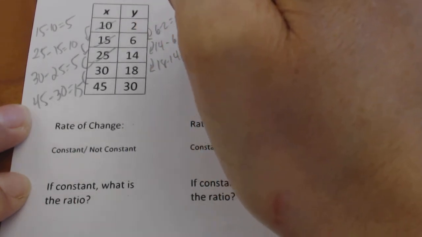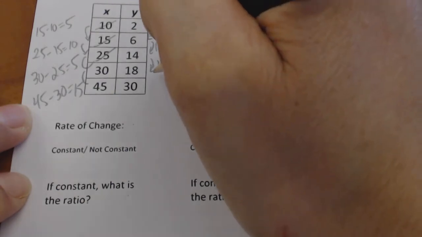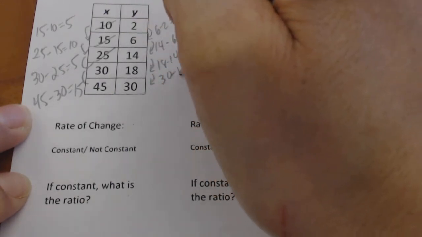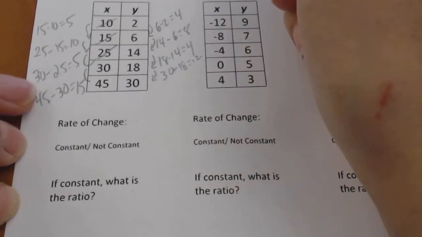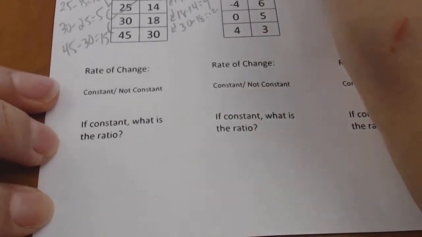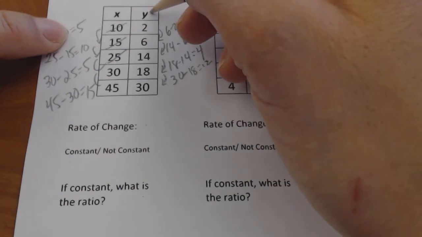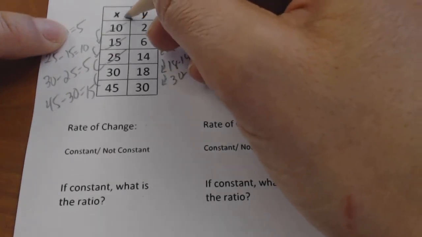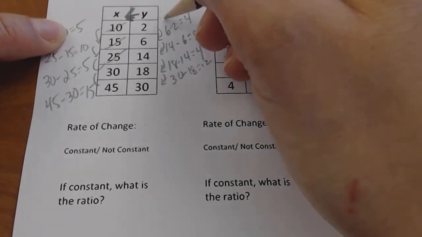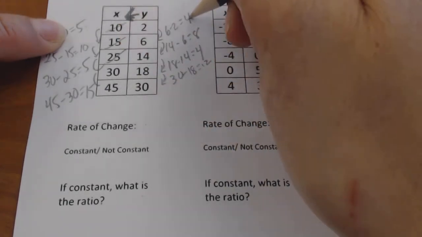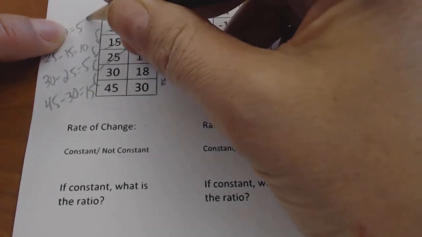18 minus 14 is 4. And 30 minus 18 is 12. So let's write down these ratios. I'm sorry if there's not enough room here, but let's write down these ratios. Remember, it's always y divided by x, change of y divided by change of x. So we're going from here to here. So the first ratio is going to be 4 over 5.